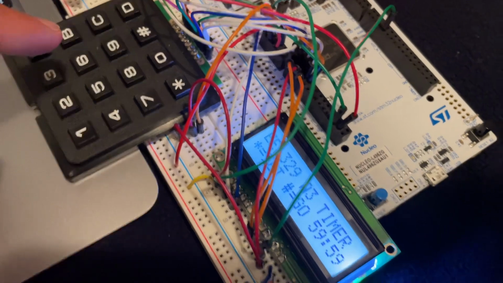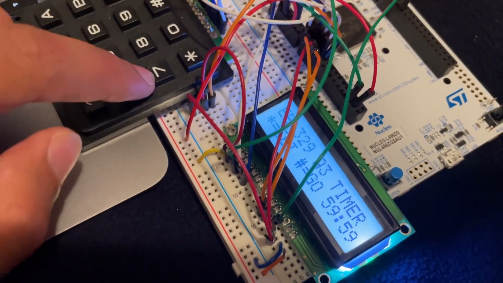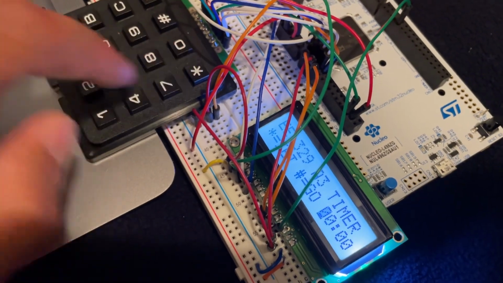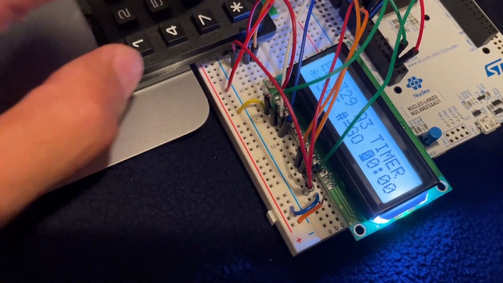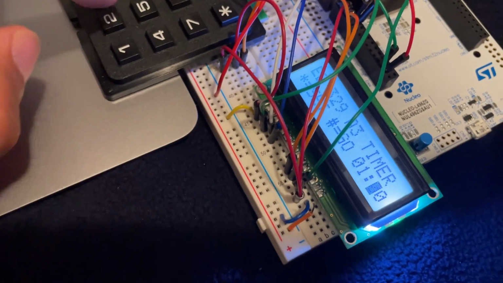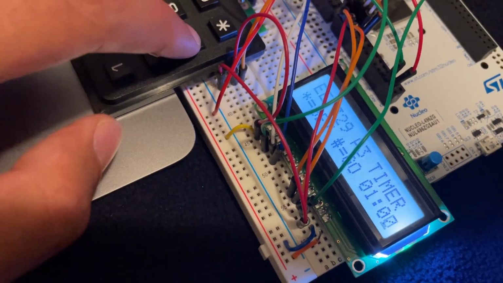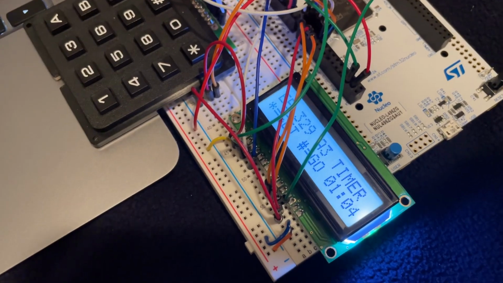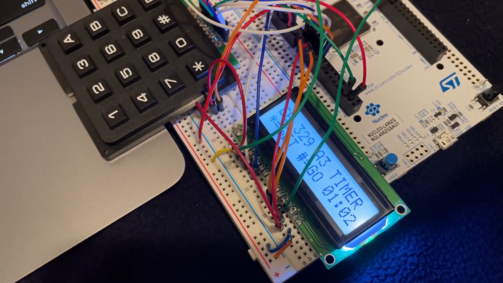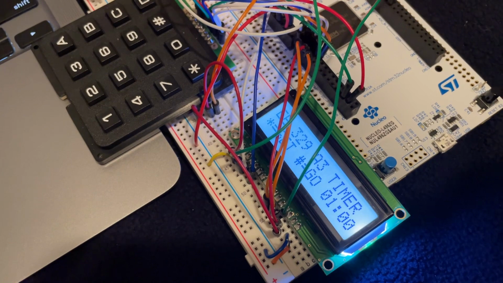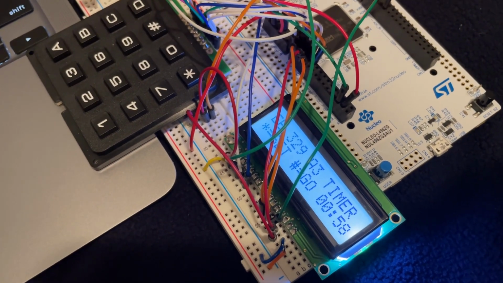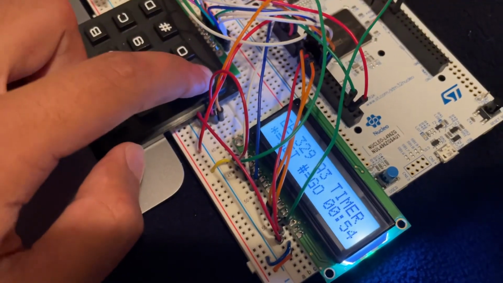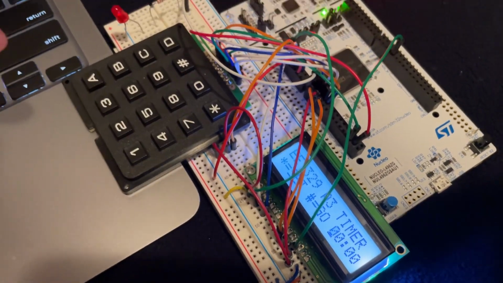And now we're waiting, and you can't enter numbers. The only thing that'll work is the pound or the reset. So if I press star, it'll reset and we can enter a new time. So let's count down 0, 7. Now if I hit pound, it'll start timing. As you can see, when you cross the second barrier, the timer properly changes and we count down 59 seconds. Since we don't want to wait for 59 seconds, we can reset it.